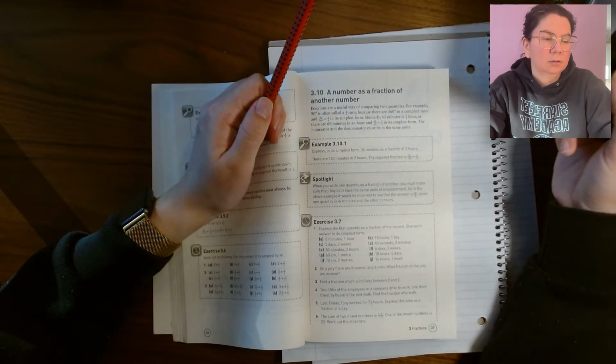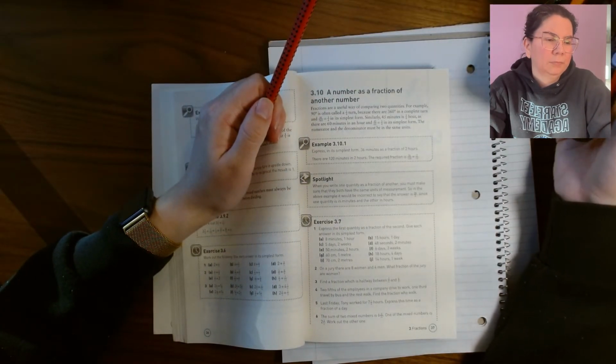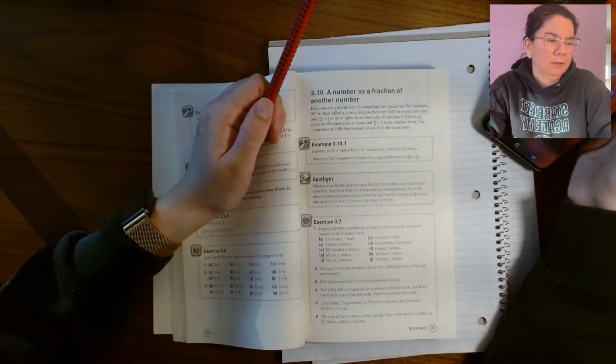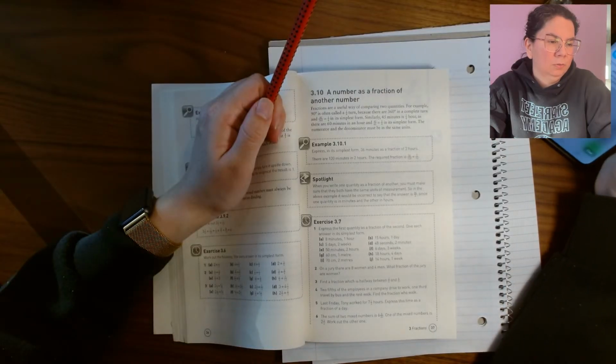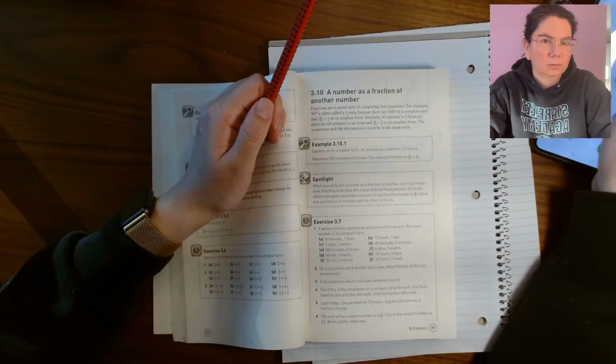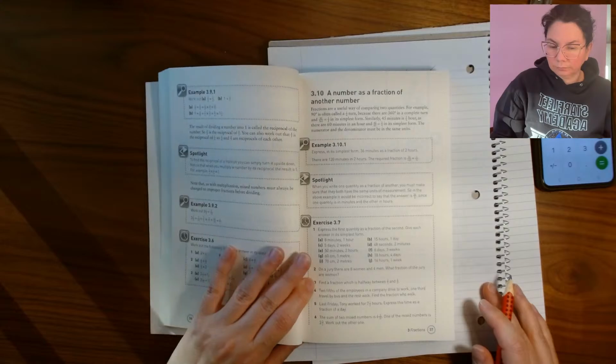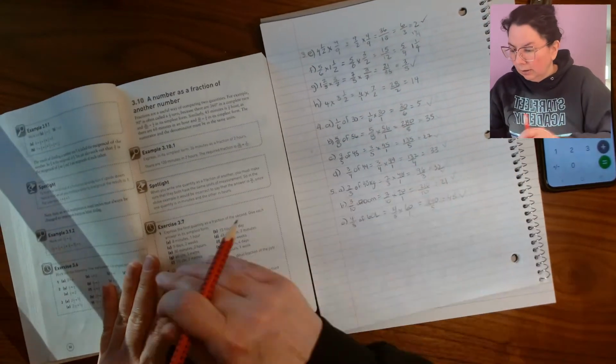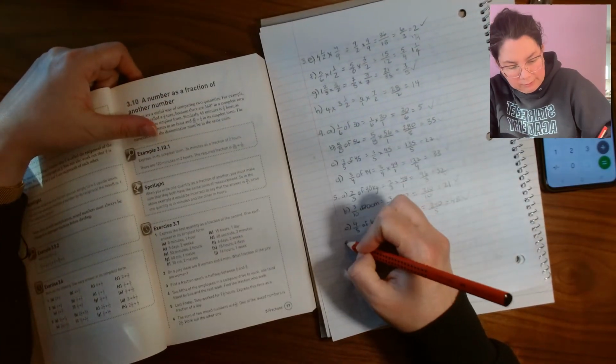and times it. All right, so I'm going to get my calculator out because I'm going to fix this up. Okay, so here we go. So exercise 3.6.